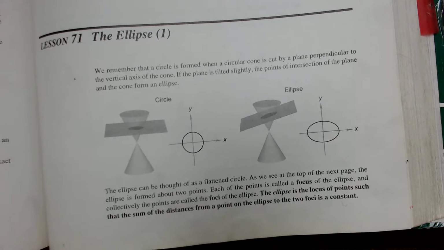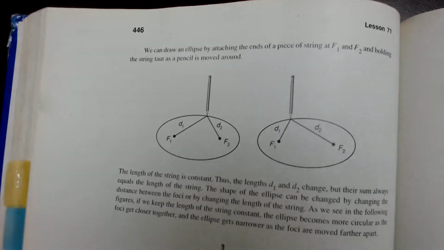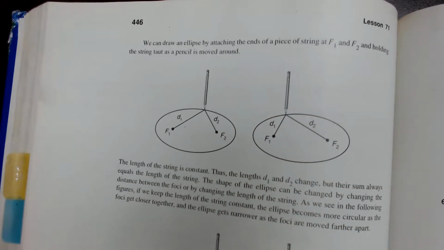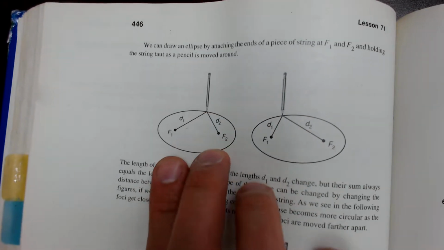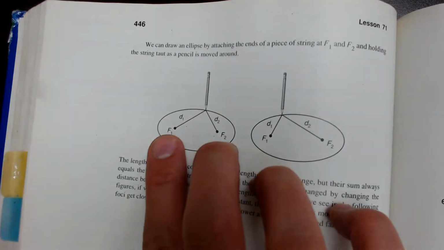Advanced Math, Lesson 71, the ellipse. So, really quick, we're going to start off with the locus definition of an ellipse. The locus definition is the shape that is made when you find all the points whose distances add up to the same distance.